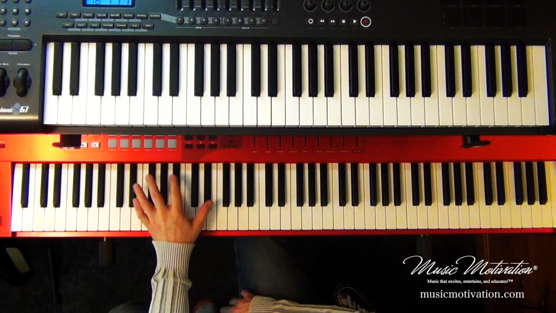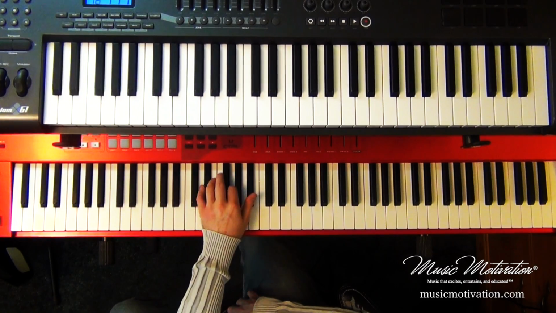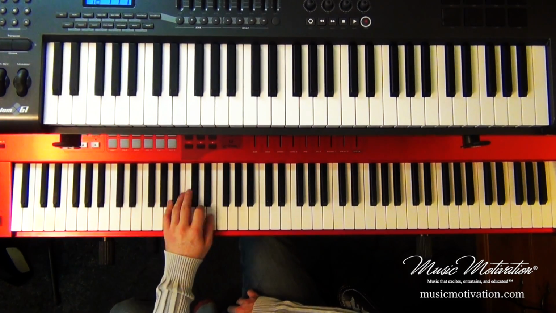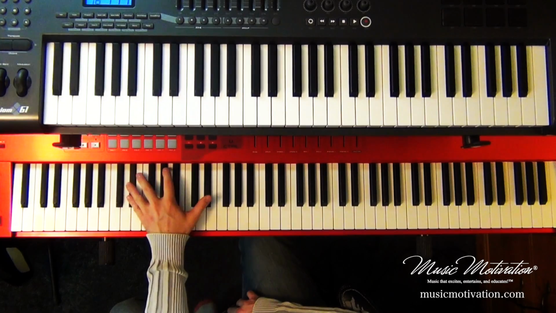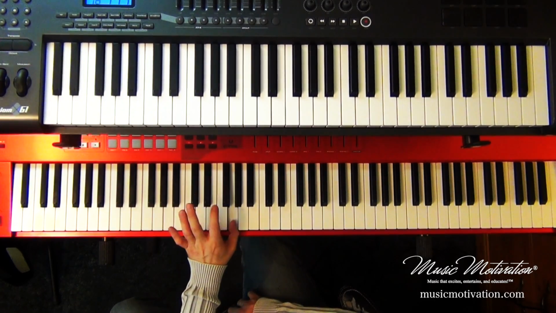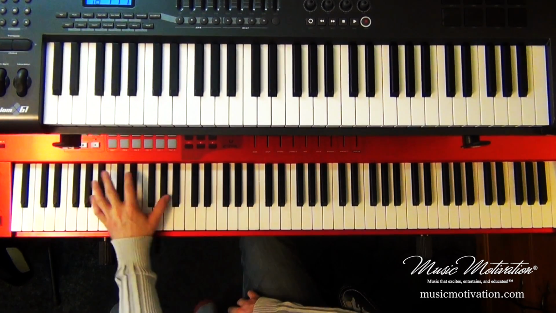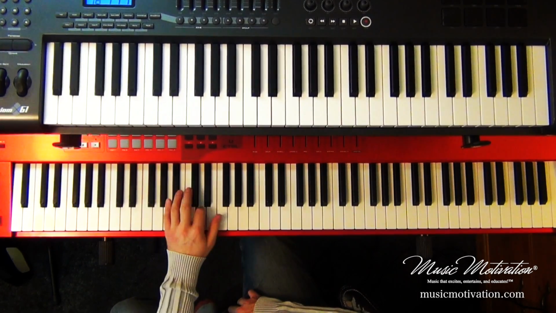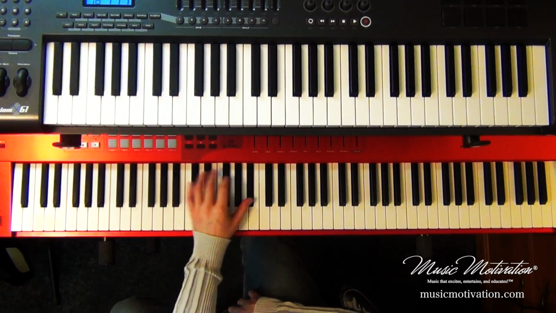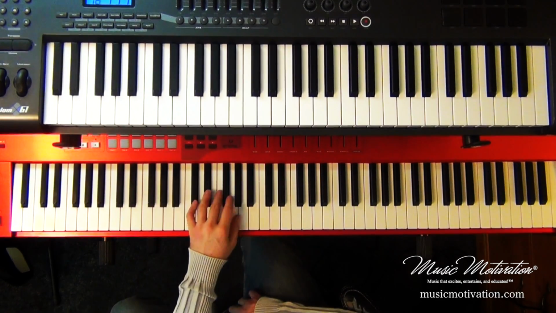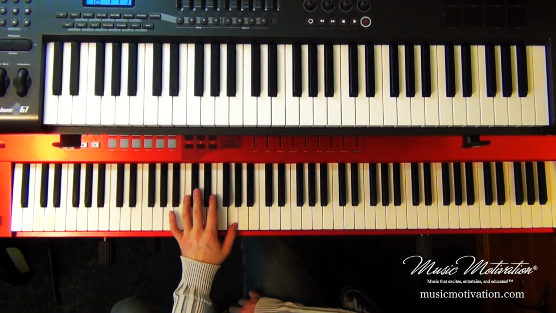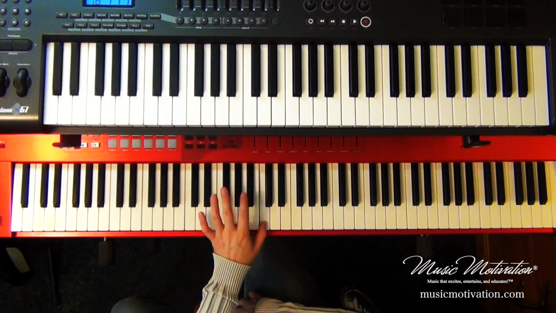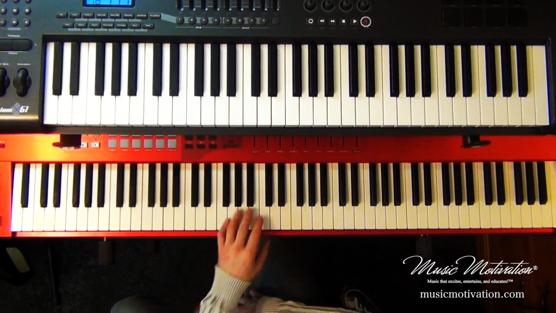Now I'm going to play E flat to E flat, and then I'll play the G and the B flat because those are the notes from the E flat major chord. You can see I can start anywhere I want and I can just play around with it.